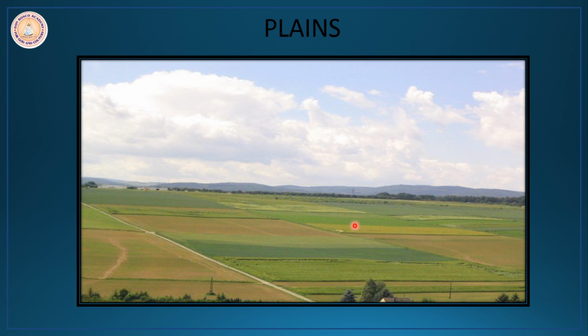So a plain is a level or a gentle undulating land with relatively minor differences in elevation, and it is less than 150 meters above the sea level.